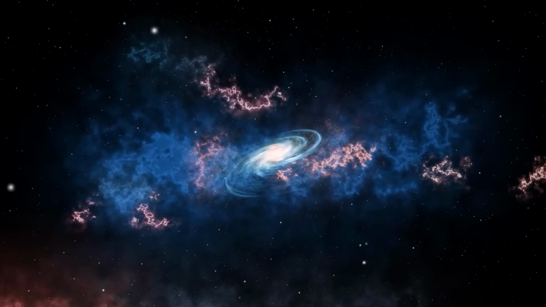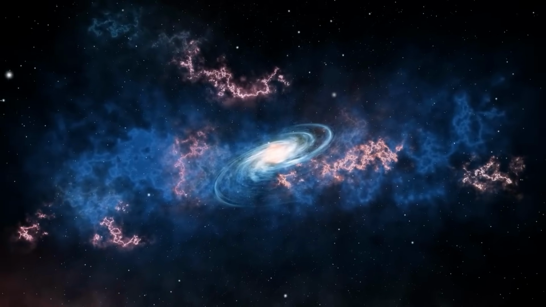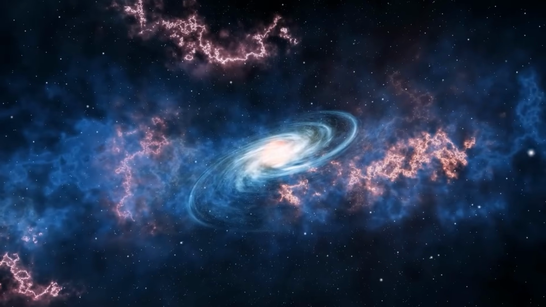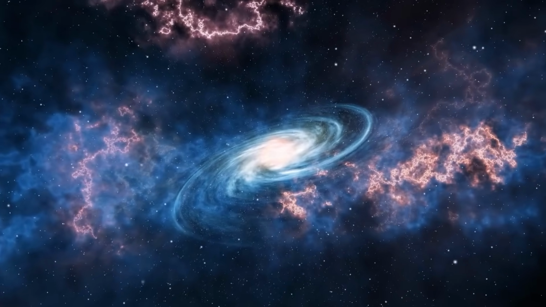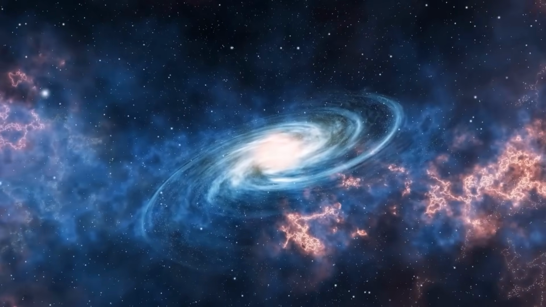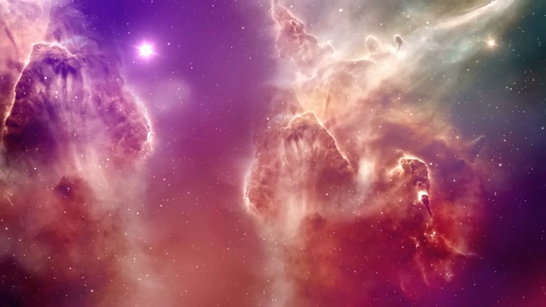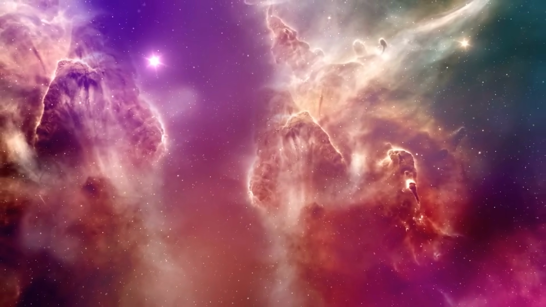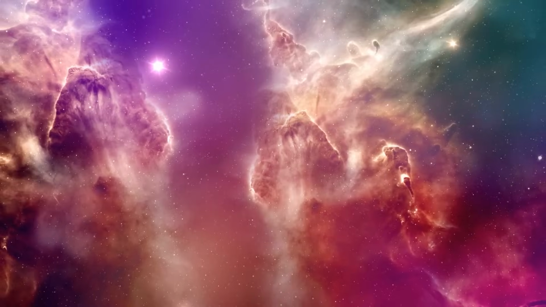From the early moments of the Big Bang to the formation of stars and galaxies, to the emergence of life and the complex chemistry that sustains it. The atoms that formed in the early universe have traveled through time and space, interacting and combining in ways that have given rise to everything we know: stars, planets, and life itself.